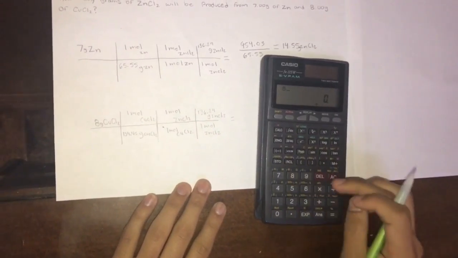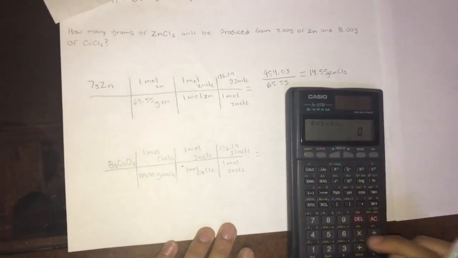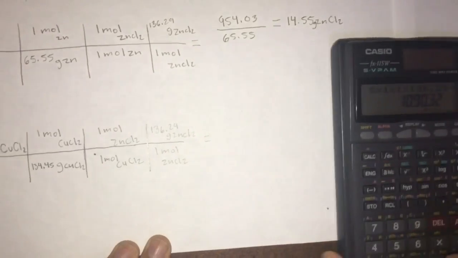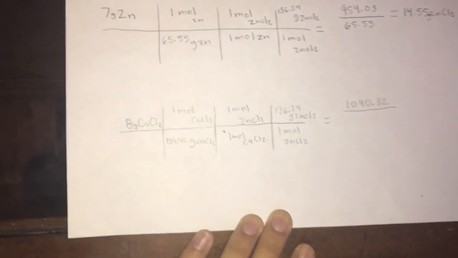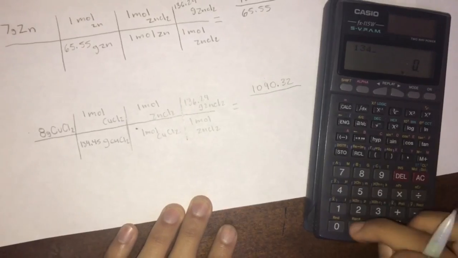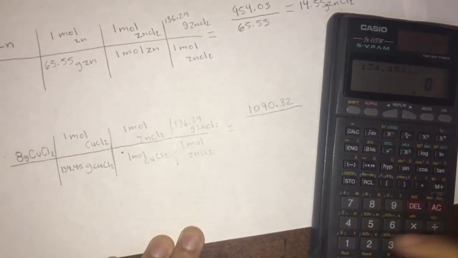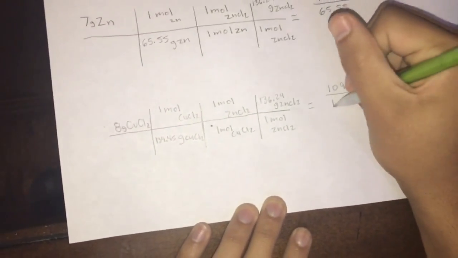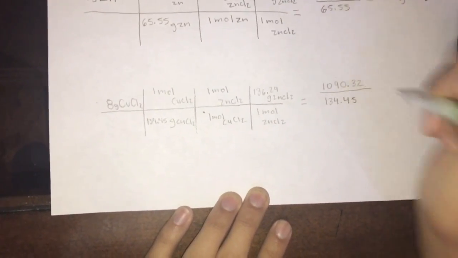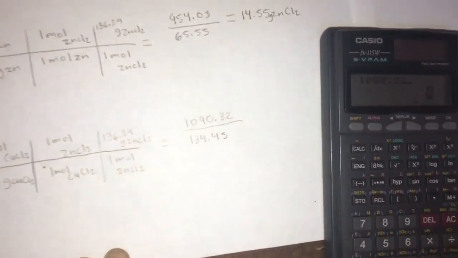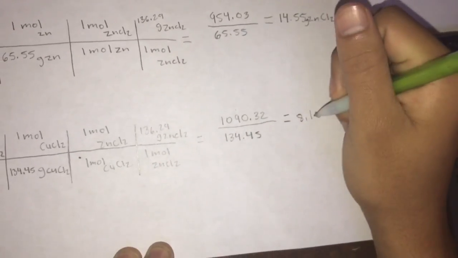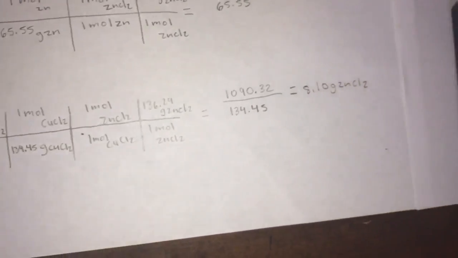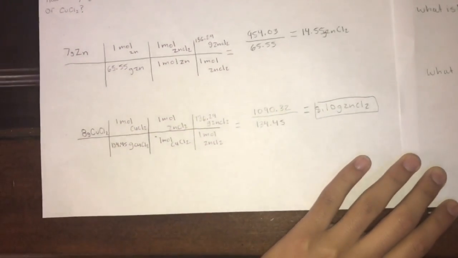As for this part, you want to calculate the top like we did on the other equation. So you do 8 times 1 times 1 times 136.29. So once you get the answer for the top, which is 1090.32, you multiply the bottom, which is 134.45 times 1, which gives you 134.45. Then you divide the top by the bottom, and that gives you your answer. The limiting reactant is CuCl2, and the excess reactant is Zn.